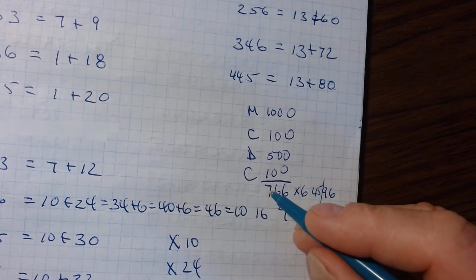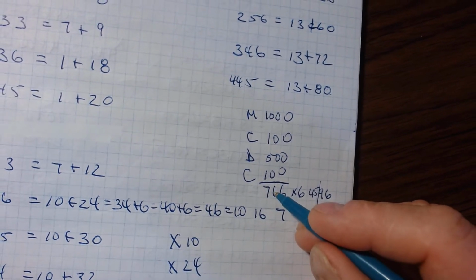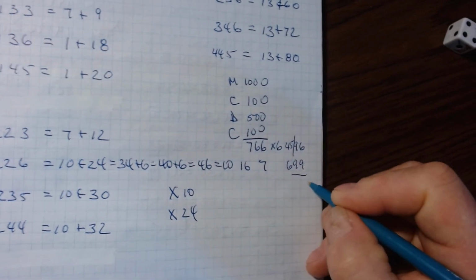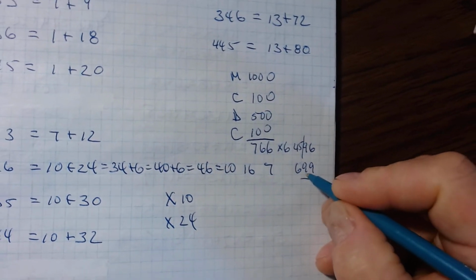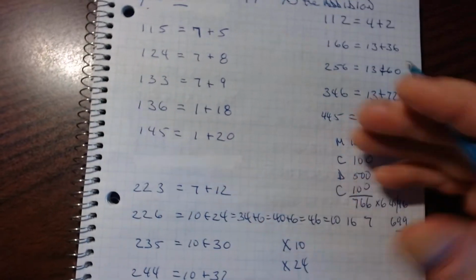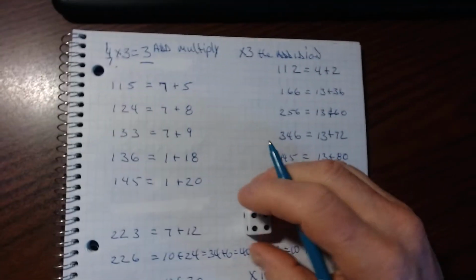Just 6 by 7 is 42. 4 and 2 is 6. 6 by 6 is 36, so we end up with 699 to a singular digit. 99 is Jupiter and the half-life. So again, it keeps reminding me of Jupiter and the half-life. So this is the basics of how the numbers work with 3 cubes.